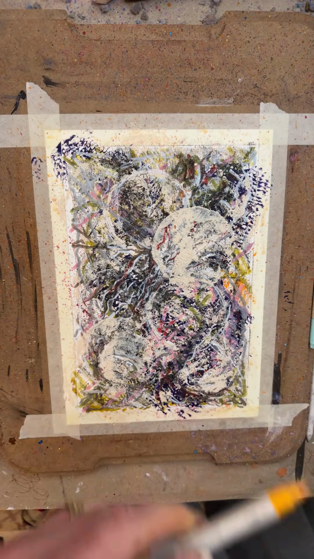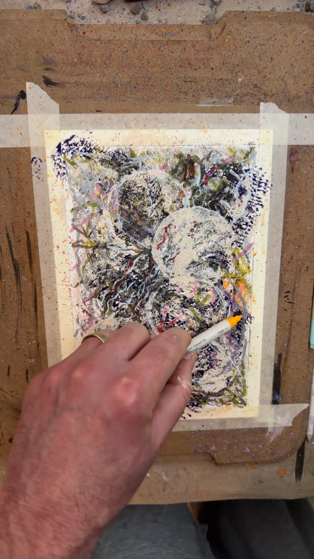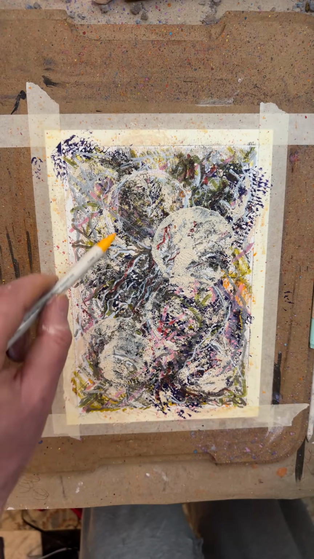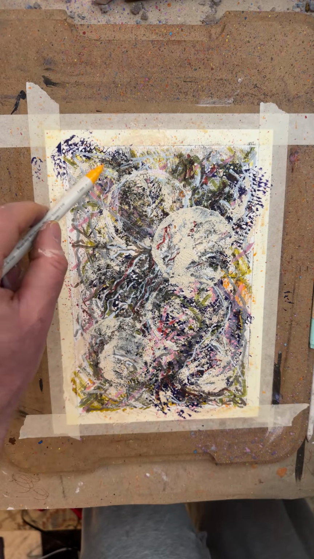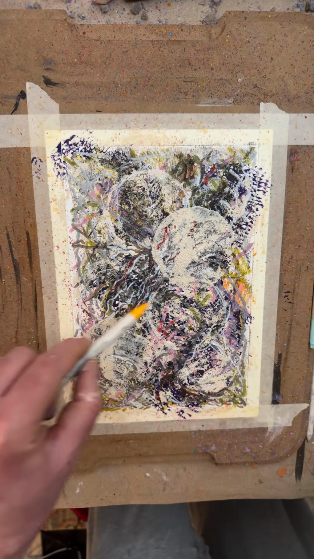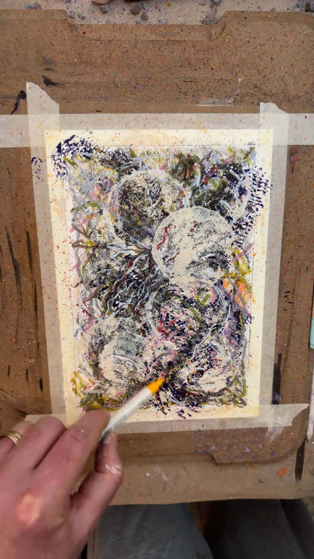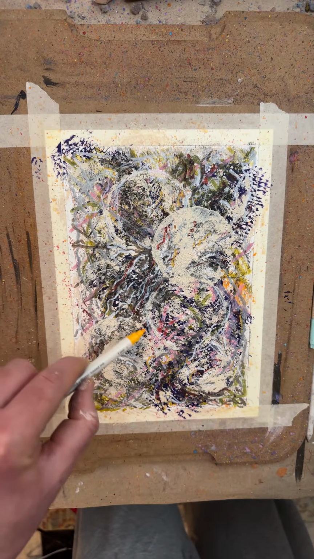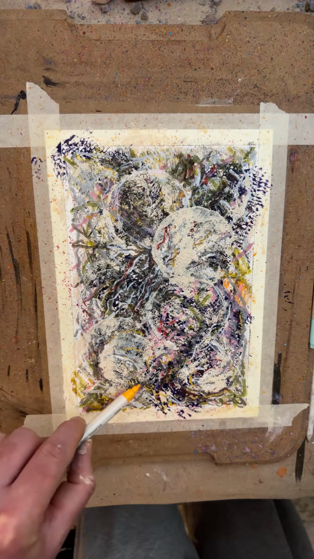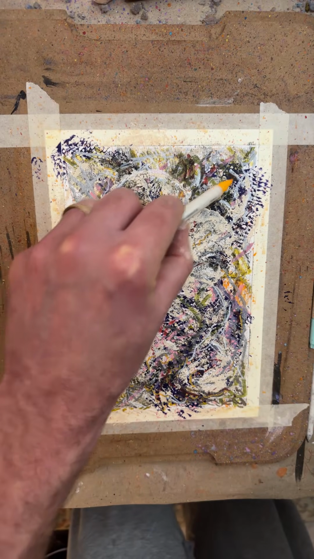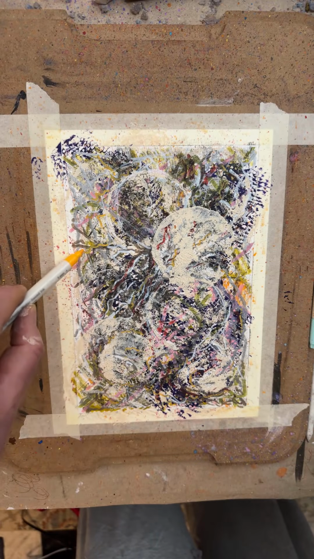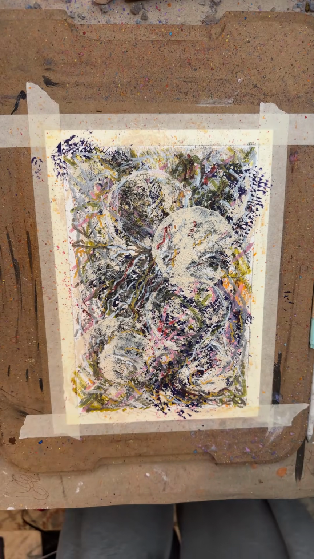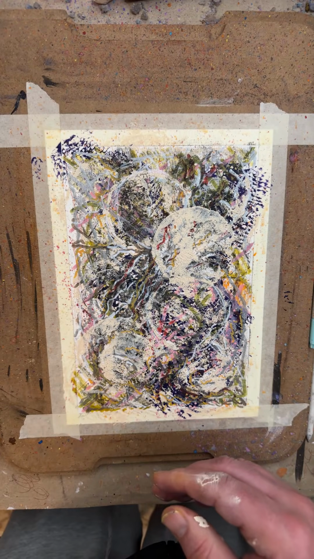Accentuate some of this orange from the watercolor splatters. Okay. Accentuate the green a little bit.